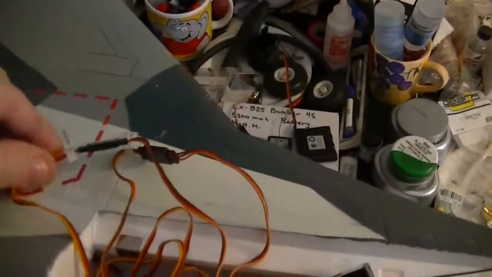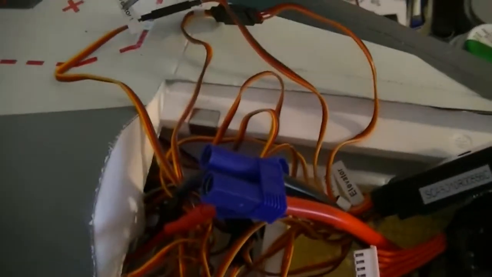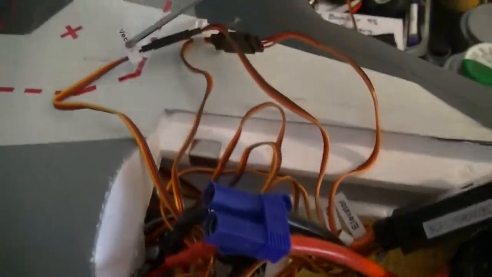As you can see, this is a Su-35 Flanker jet, free wing. The things will be marked vector 1, vector 2, and then you've got vector 3, and those control your vectoring nozzles.